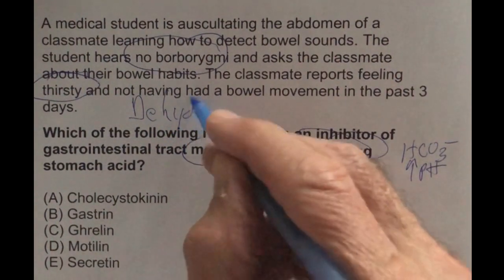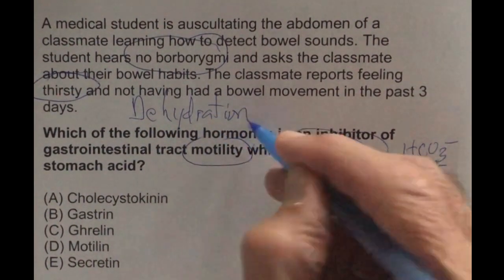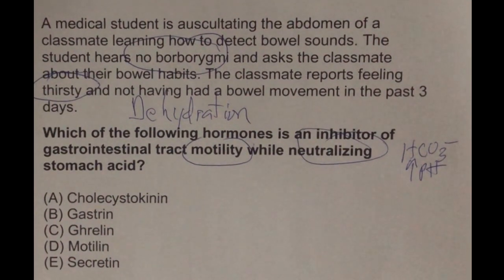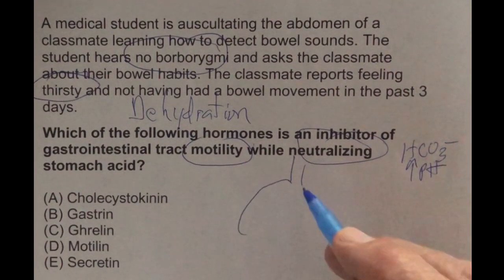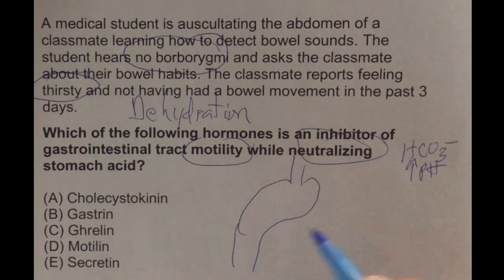We know that the brain has osmoreceptors that are sensitive to dehydration and provide a perception of thirst for people to be stimulated to seek water. So it certainly appears that we're looking for something that might be the body's response to dehydration that would slow down the gastrointestinal tract, and at the same time that causes more reabsorption of water from the chyme.